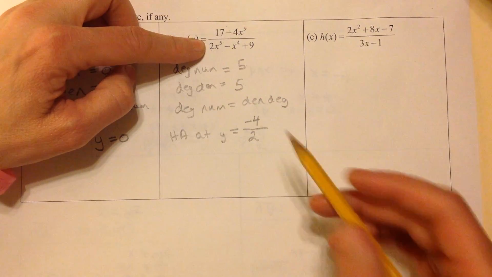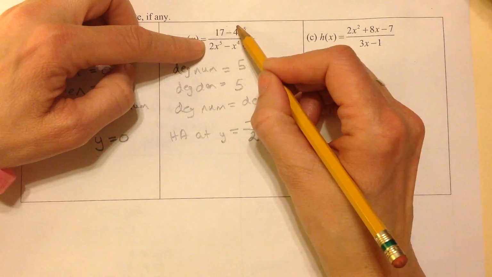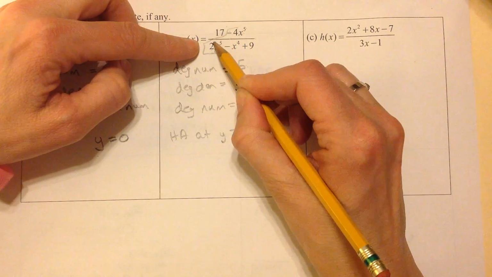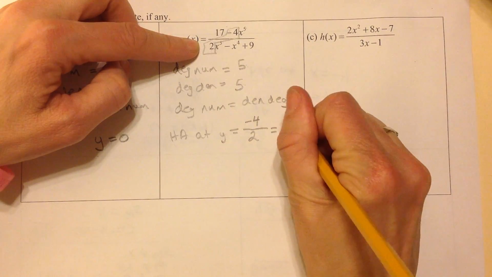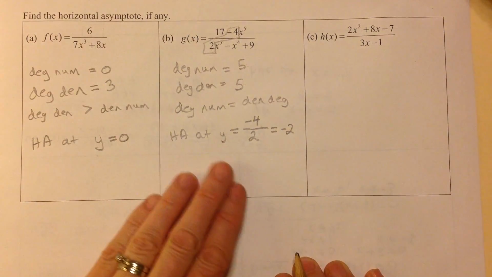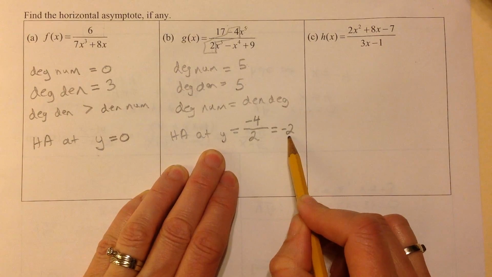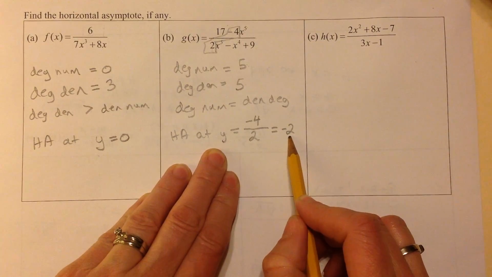So the horizontal asymptote is at y equal the ratio, and I can even highlight it here, of negative 4 over 2, which of course reduces to be negative 2. And once again, make sure you put y equal negative 2. Don't just put the number.